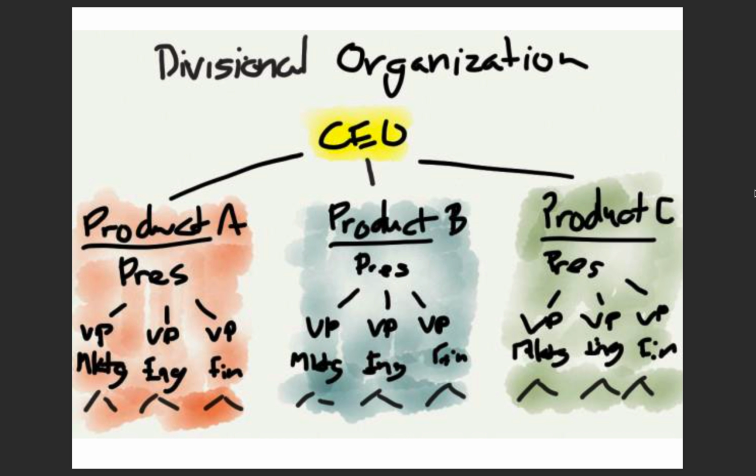Here as well, we see another representation of hierarchical organization where there would be a CEO and then managers of product A, product B, product C. They are all supervised by the CEO, and each one does his part.